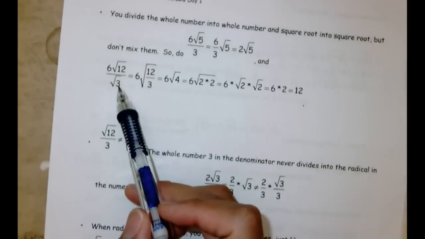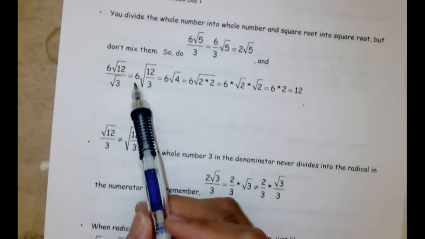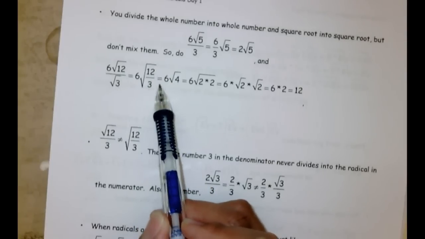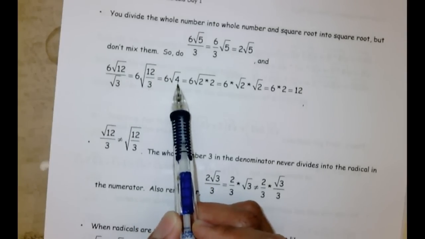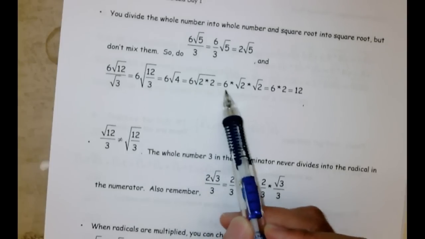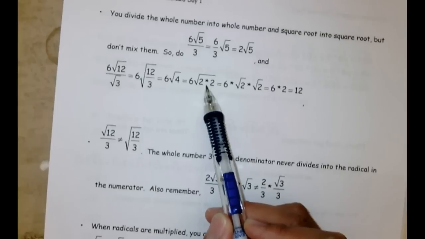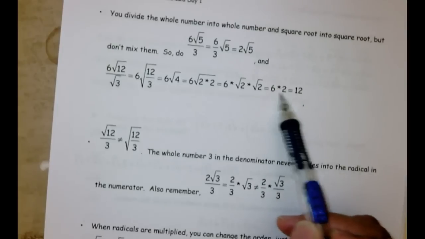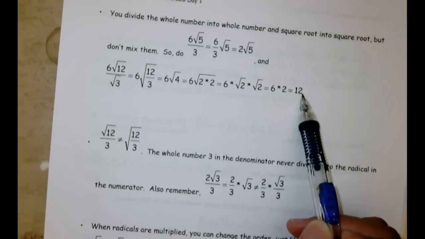So it's the same thing here. The 3 into 12. So this is 6 times square root of 12 over 3, which is 6 times square root of 4, which is 6 times square root of 2 times 2, which is, that's a 2, right? The two square roots of 2 become a 2, so that's 6 times 2 is 12.